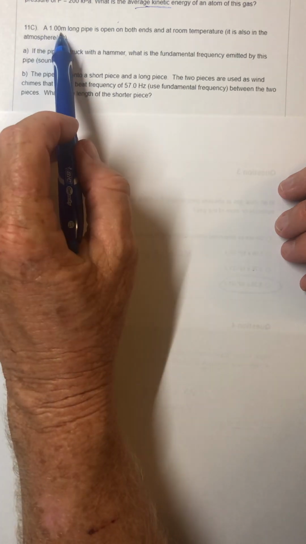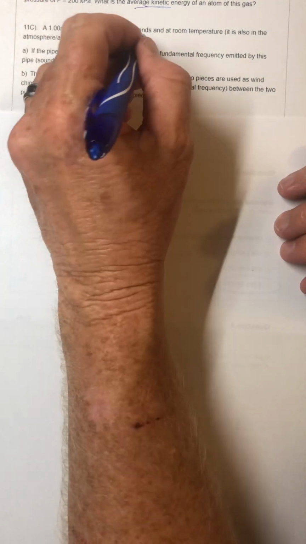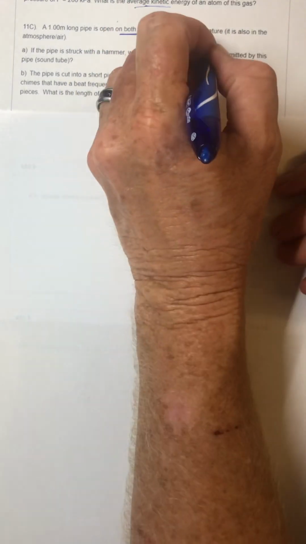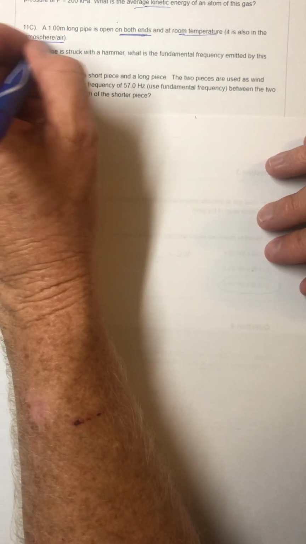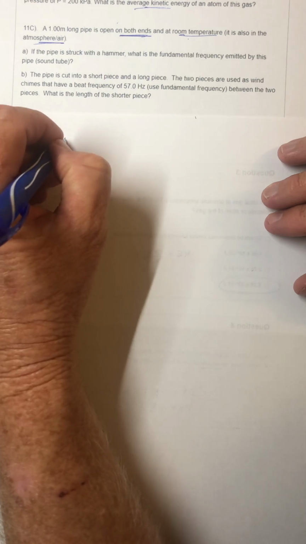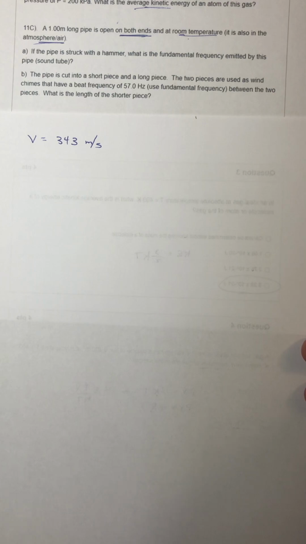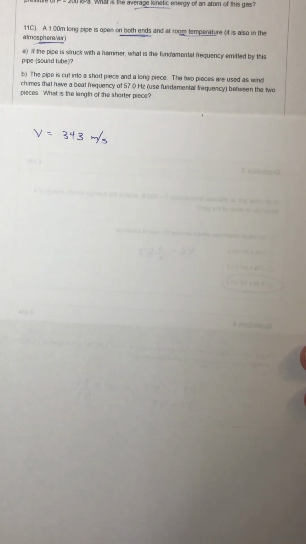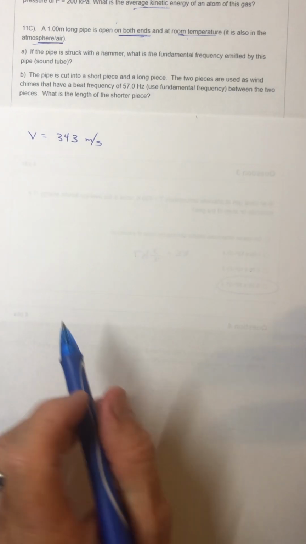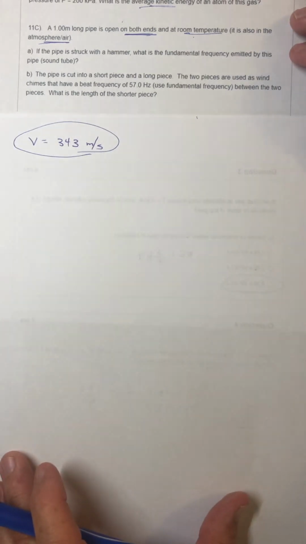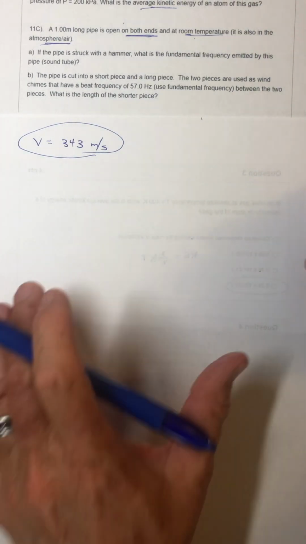Okay, so 11C says this, and we have a 1 meter long pipe that's open on both ends. Now that's going to be important. Also, it's at room temperature and it's in the air. And so this part here where it says room temperature and in the air tells me that the velocity is at 343 meters per second. Of course, we could throw that into the little formula here, but I kind of suspect that you know that one. We've done that one so many times here. At least I'm hoping you do. All right, so I'm going to keep that in mind.